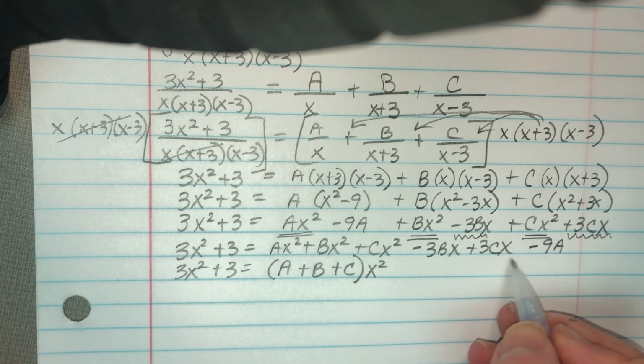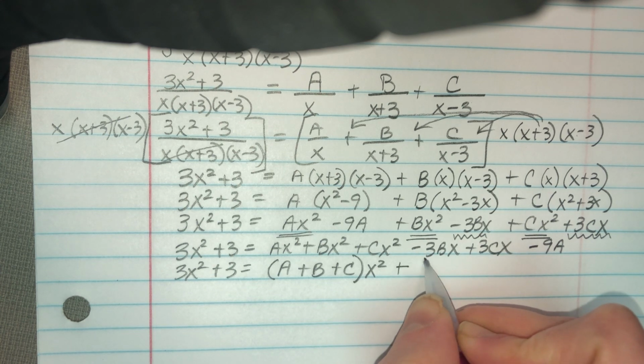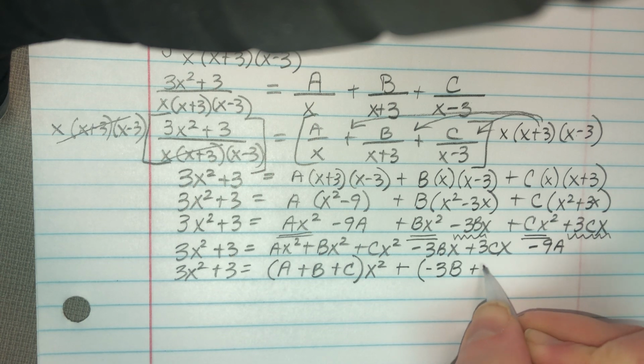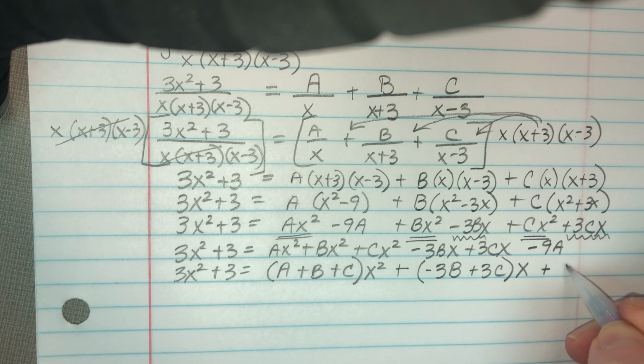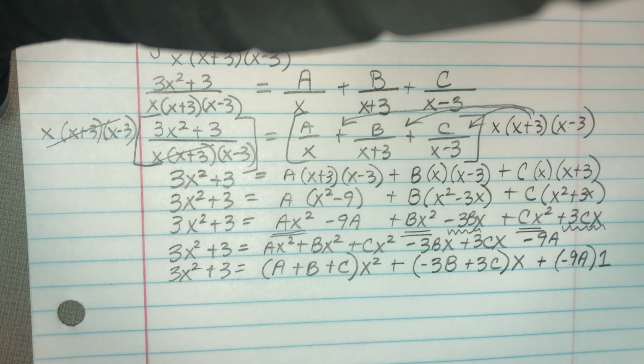And if I were to pull the x out of these 2 terms, and I want the sign to be inside the parentheses, I'd have negative 3b plus 3c times x. And the last one, it's kind of weird. We're going to say plus the negative 9a, so I'm putting the sign in the parentheses, and then it's just a coefficient of 1 for your constant term. Okay, so we've got those factored out, which was step 7.